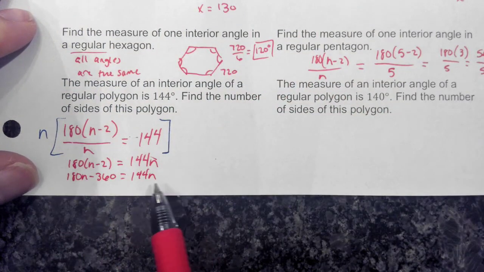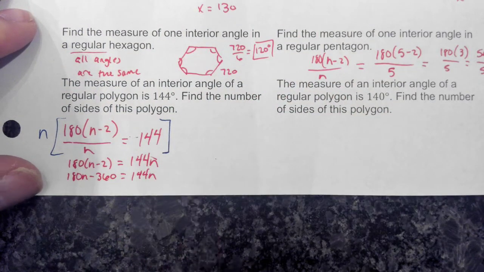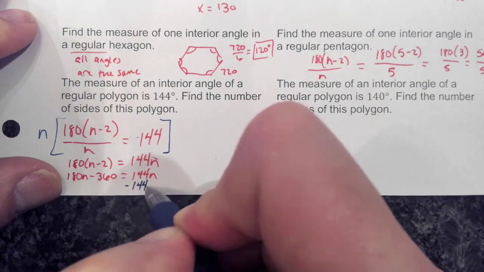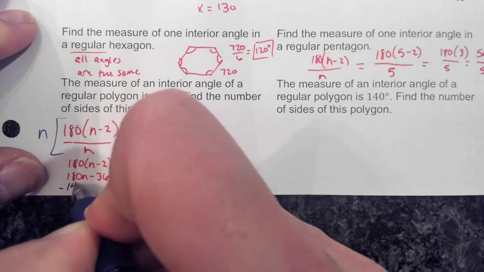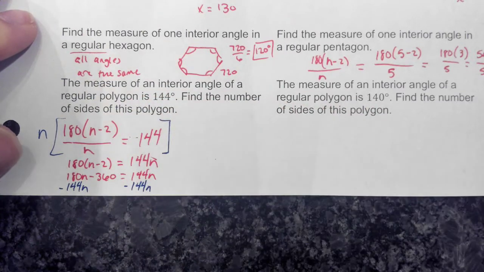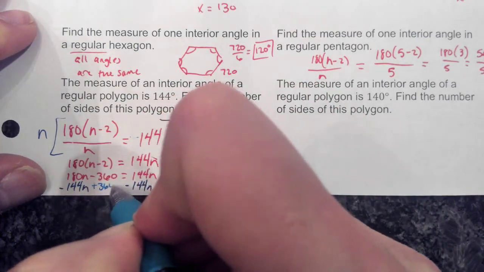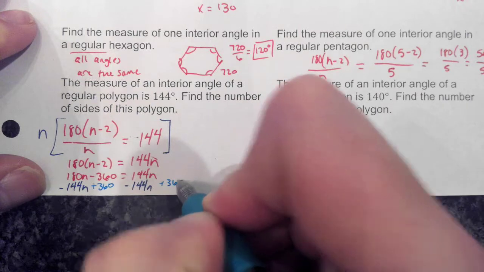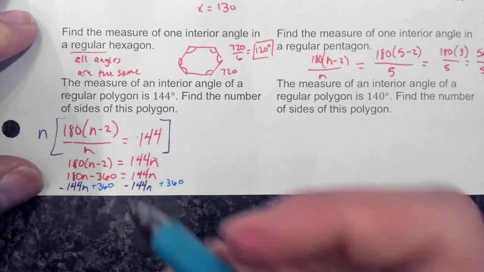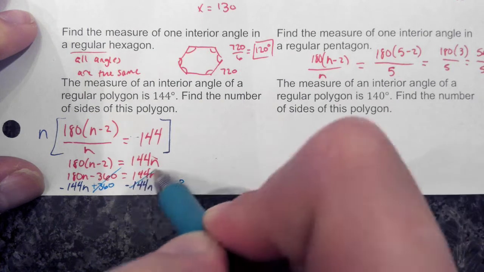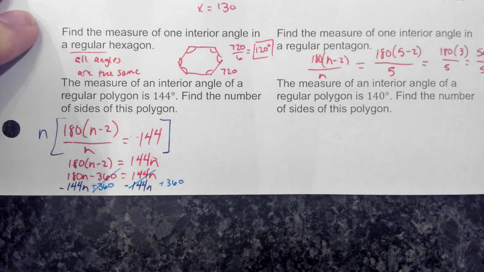And then I would probably subtract 144n from both sides. And at the same time, I would probably go ahead and add 360 to both sides. I like positive numbers, but if you wanted, you could have subtracted 180 and done one less step. So those two things cancel, those two things cancel.